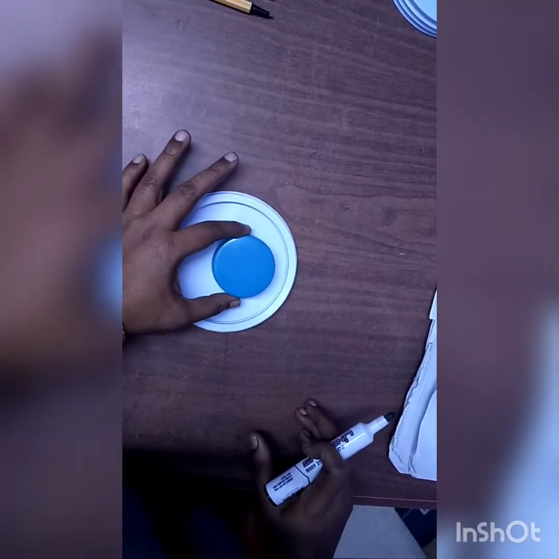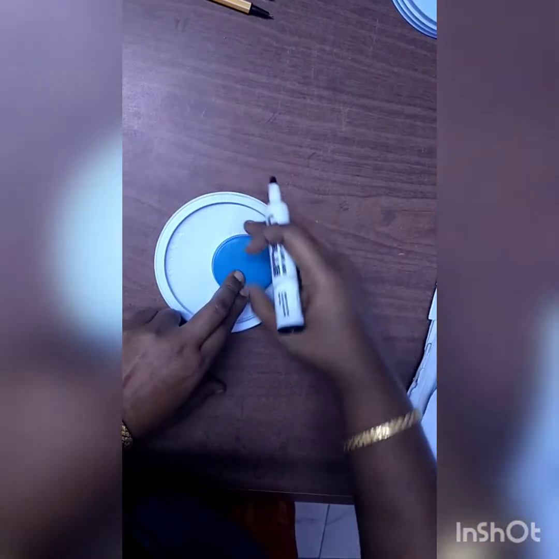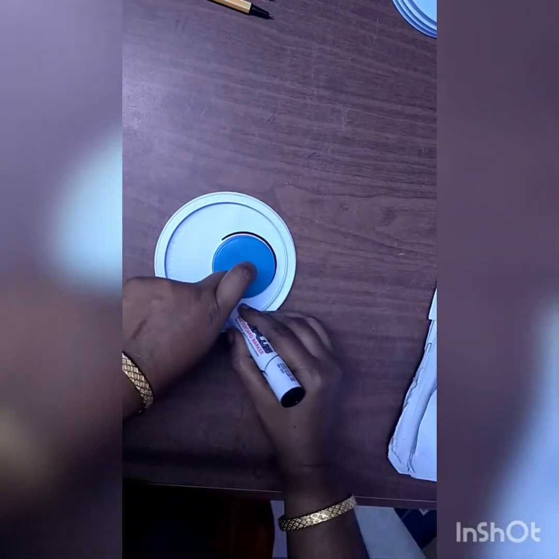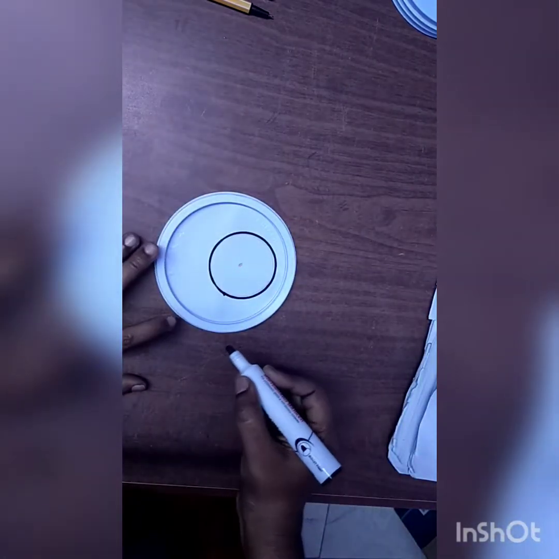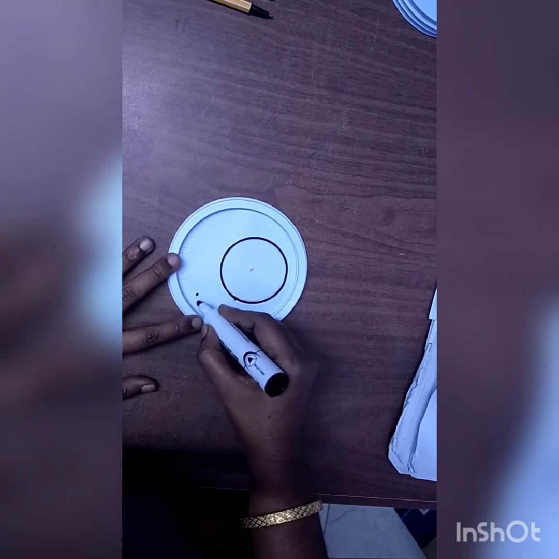Now let's see the next theorem in the circle lesson. So we have a circle, and I have a common point outside the circle.